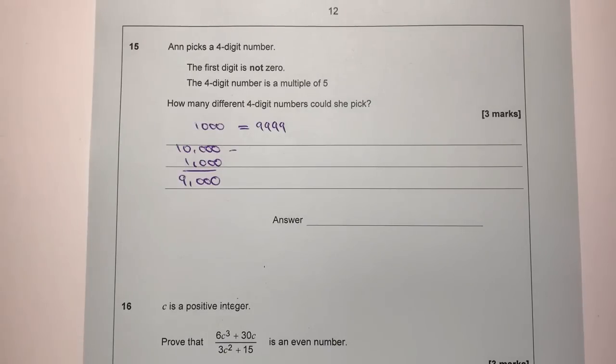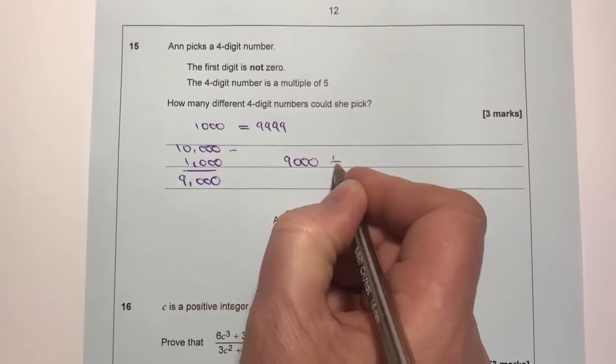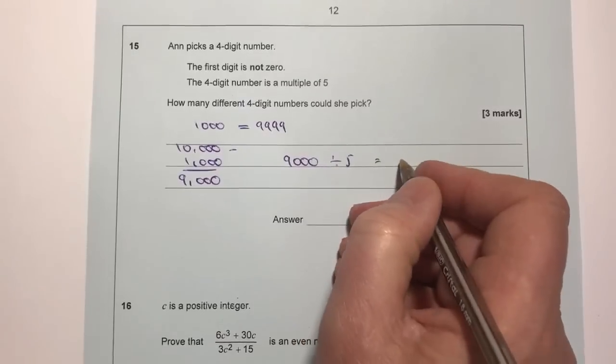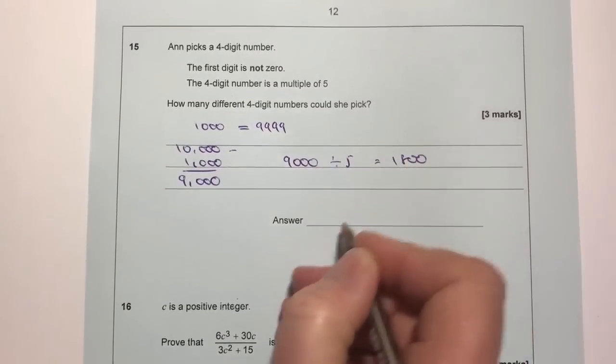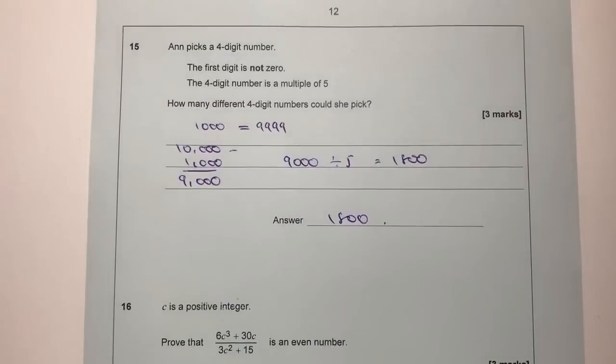Well, in that case, if it has to be a multiple of 5, then it would be 9,000 divided by 5, and that's going to equal 1,800. So there's actually 1,800 different numbers that you could pick that would all be divisible by 5.